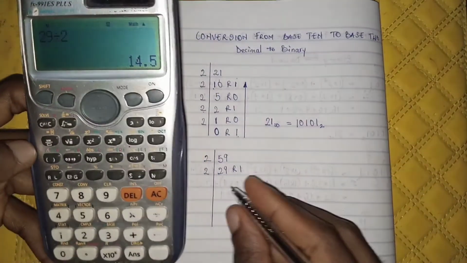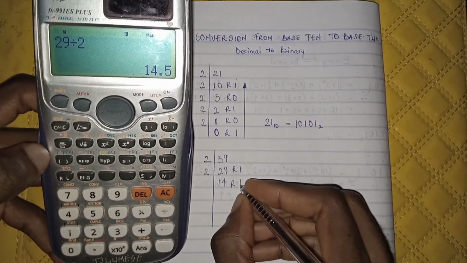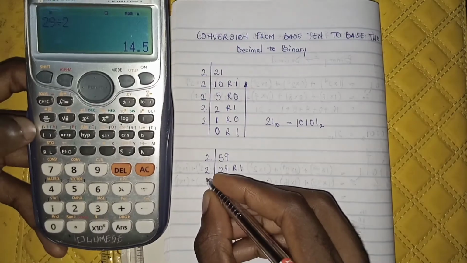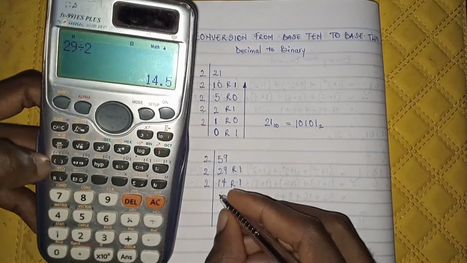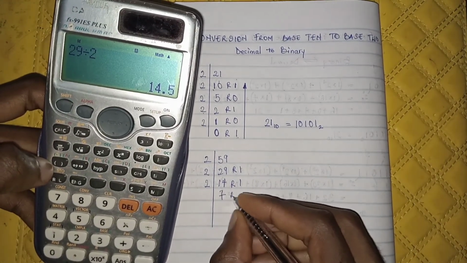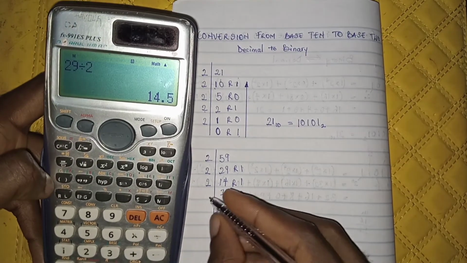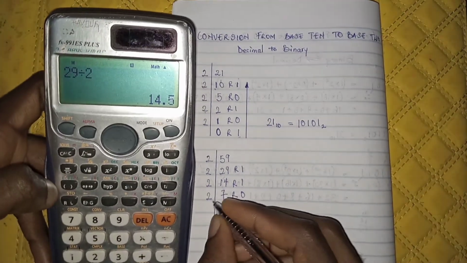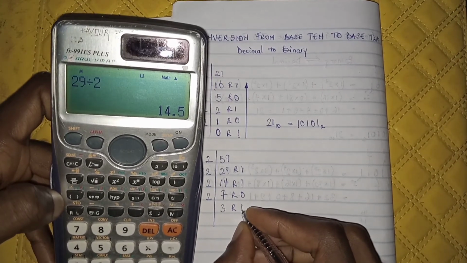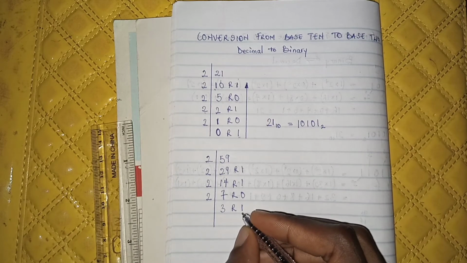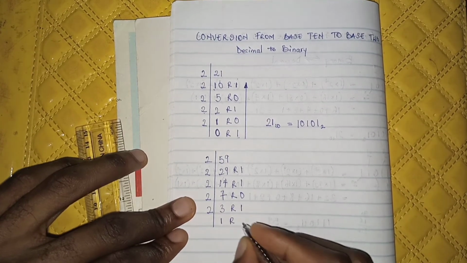So this will be 14 remainder 1. So we have 14 divided by 2. That will be 7 remainder 0. Here we are having divided by 2 again. 7 divided by 2 will be 3 remainder 1. So 3 divided by 2 will be 1 remainder 1.